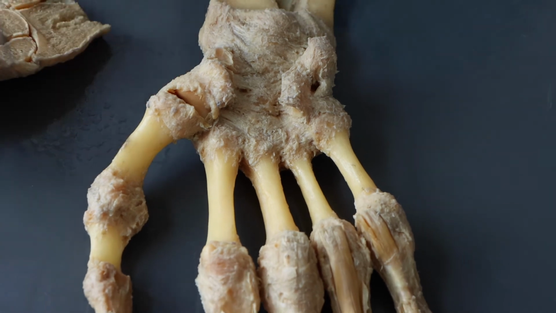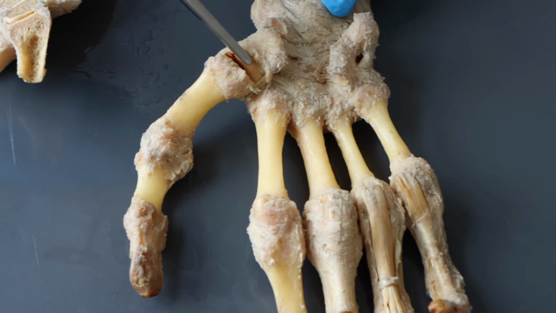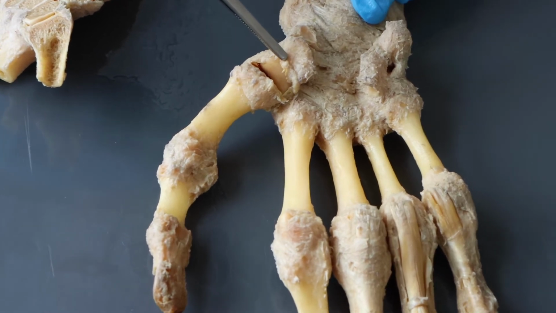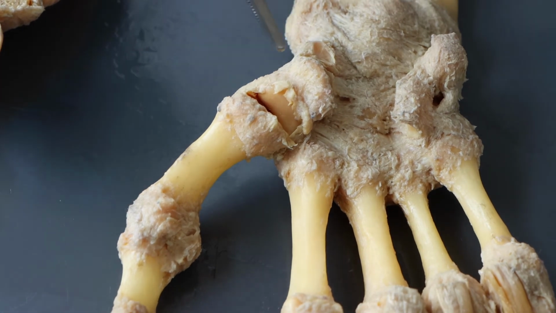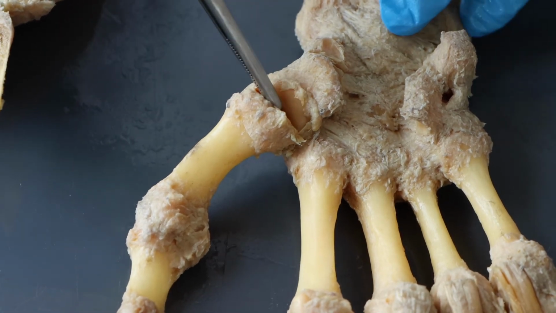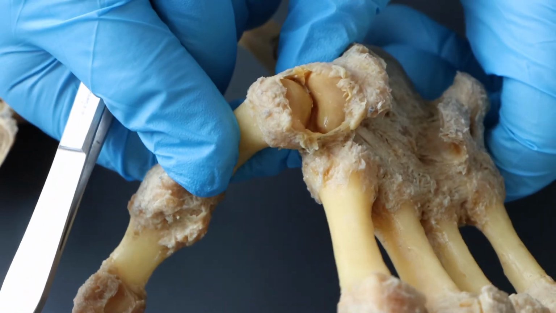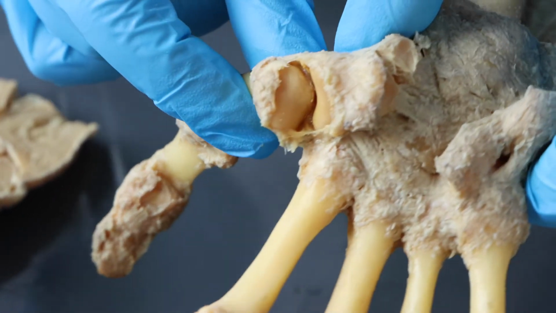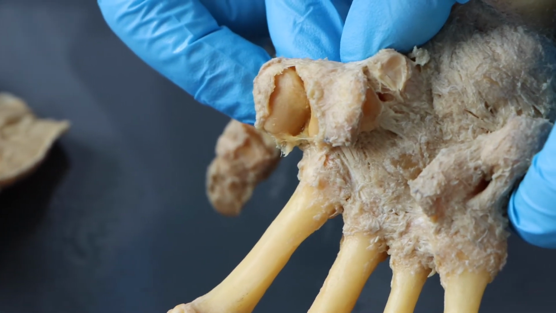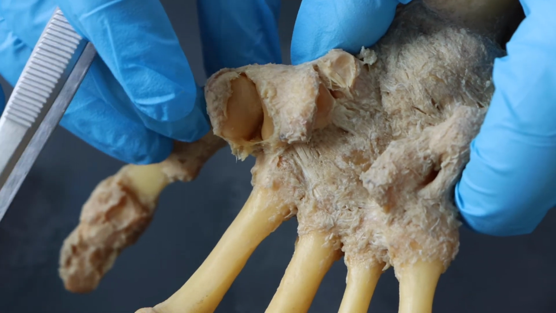But very important is the articulation between the trapezium, the first lateral carpal bone in the distal row, which has a saddle articular facet, with the base of the first metacarpal bone, which also has a saddle articular facet.